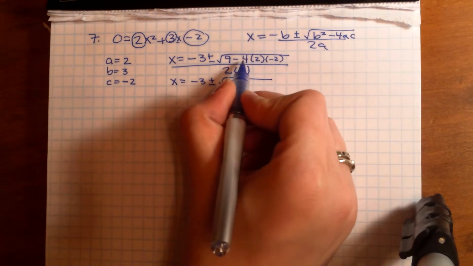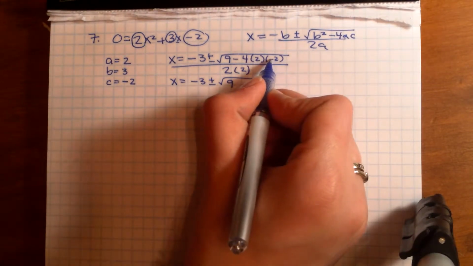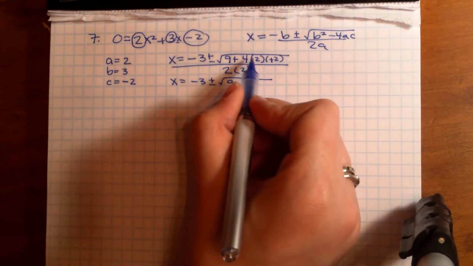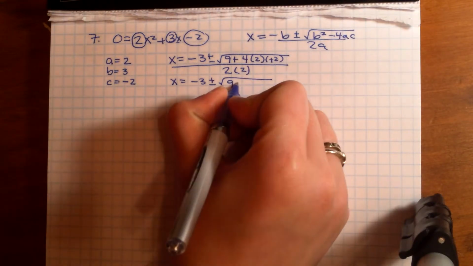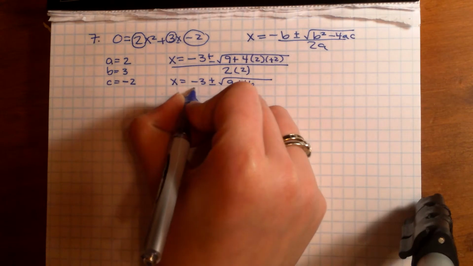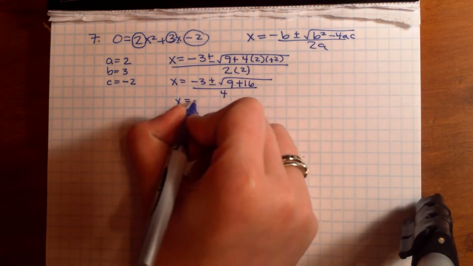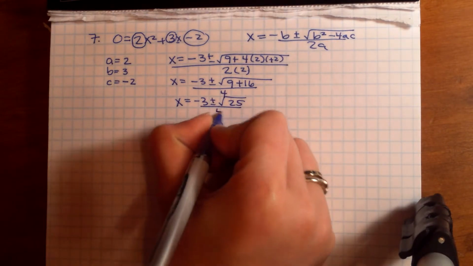Now this is a little bit of a traffic jam. We have negative 4 times 2 times negative 2. So the negative and a negative make a positive. And then 4 times 2 is 8, times 2 is 16. All over 2 times 2 is 4. So we have x equals negative 3 plus or minus the square root of 25 divided by 4.